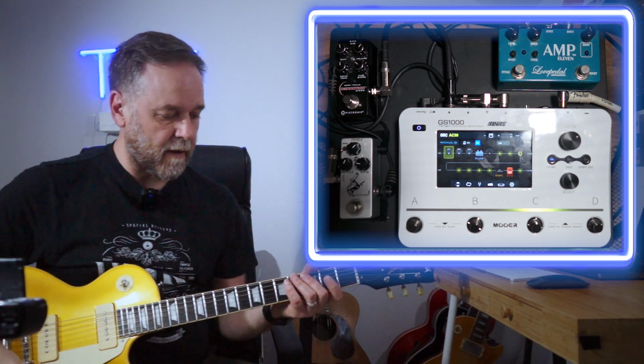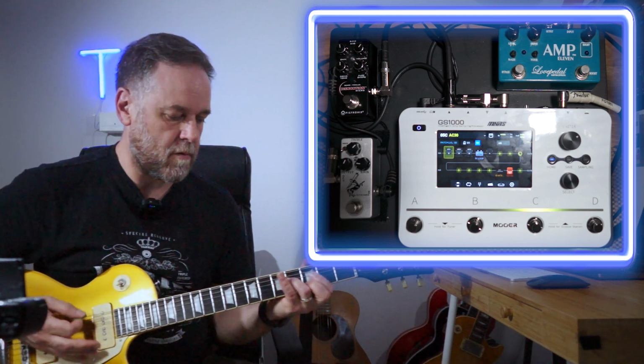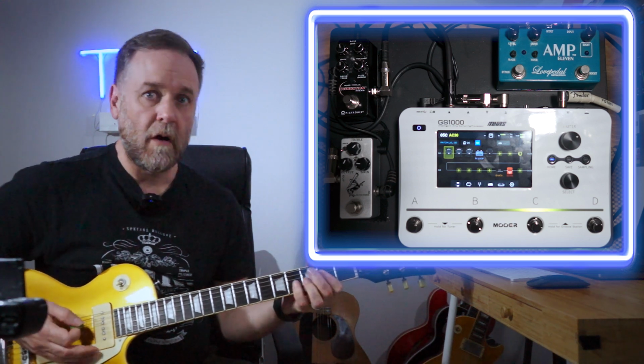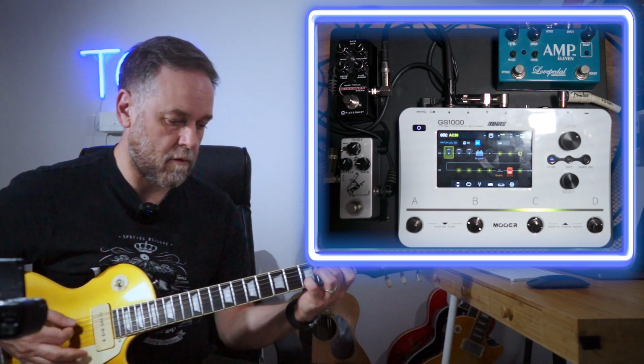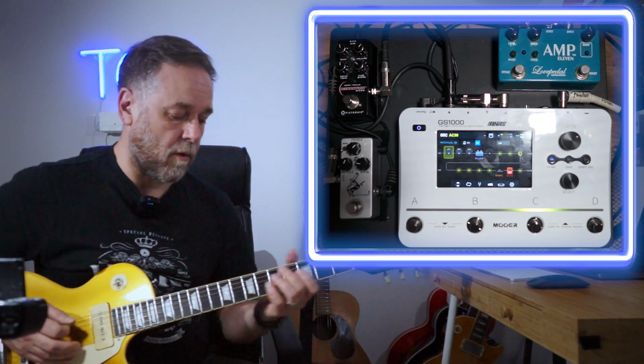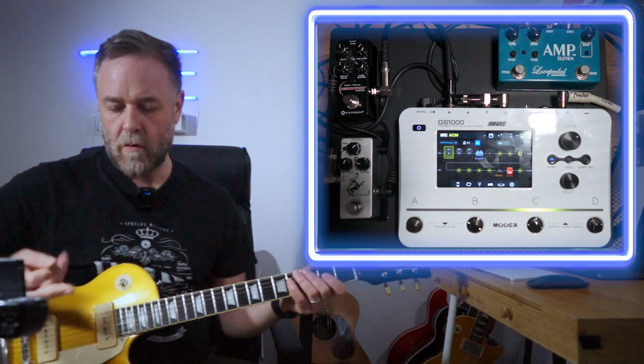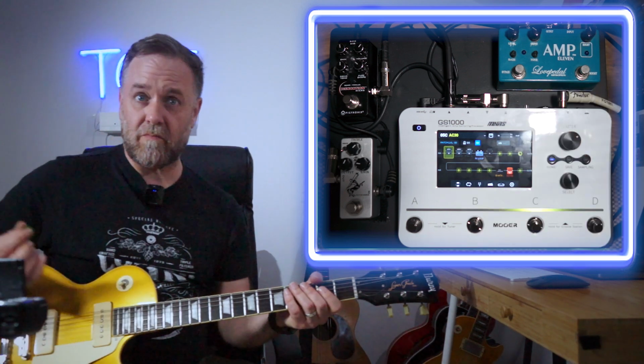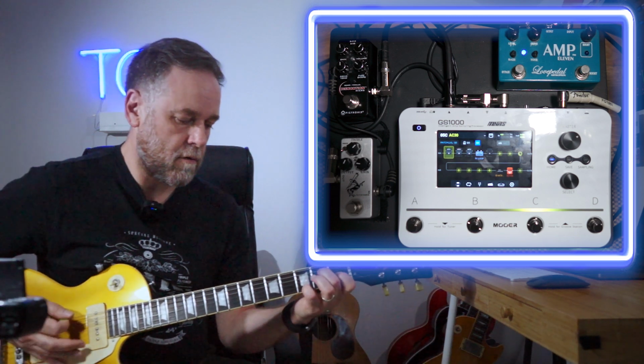So let me show you. So I'm going to play this riff, right, like this. And then I'm going to go into a chorus. And then in solo. So here is the verse part, nothing. Into the chorus. And into the solo.